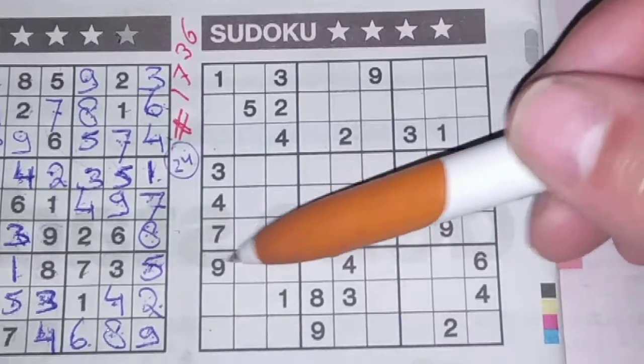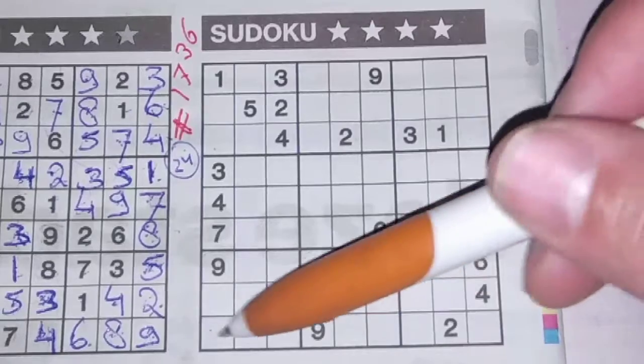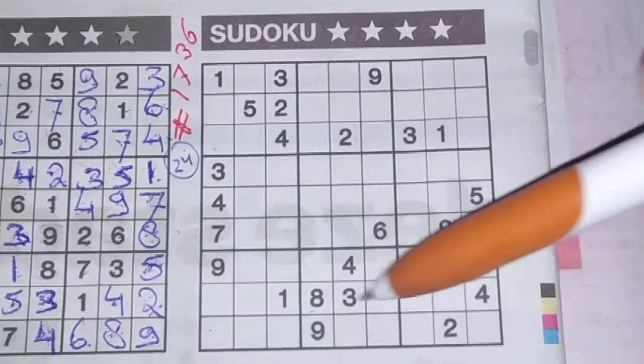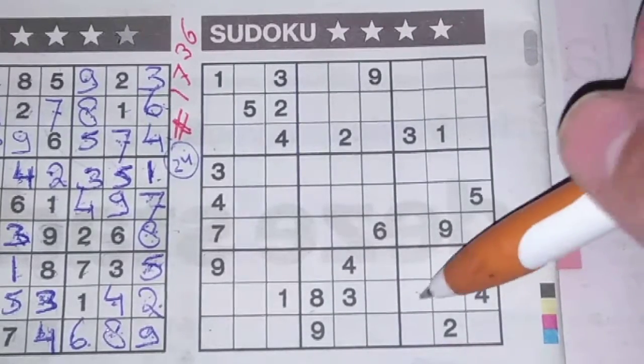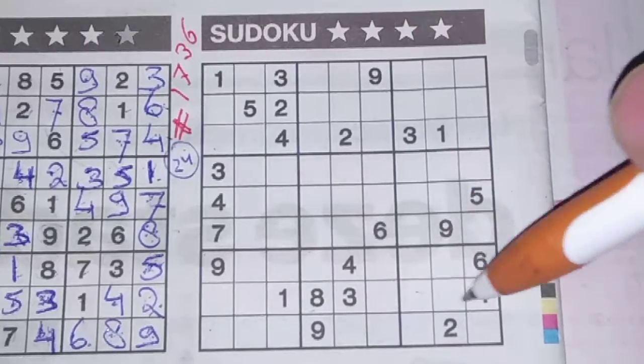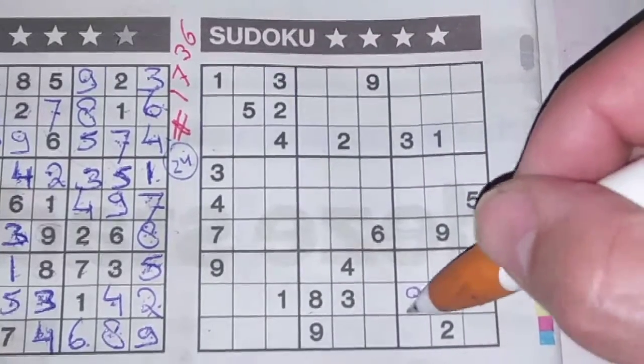We have a 9 in this row, a 9 in the last row, so in the row between. Only 2 places for the 9 should be here or there. We see here 9, no 9 there, 9 should be there.